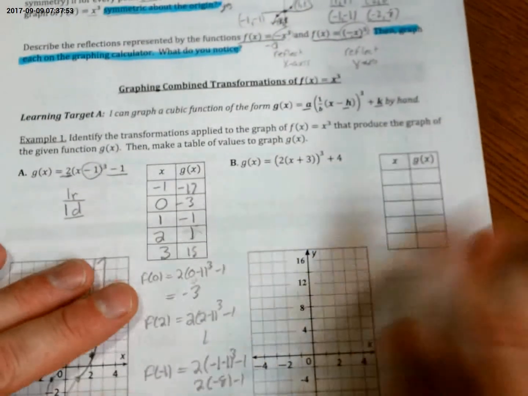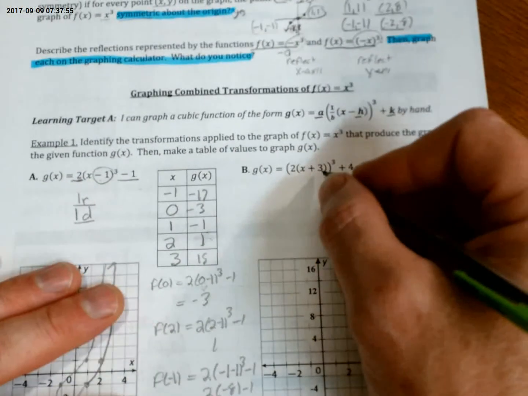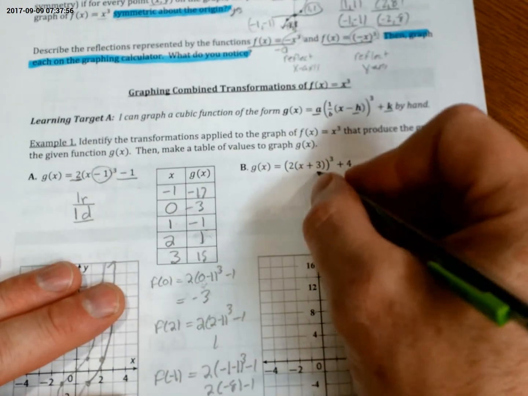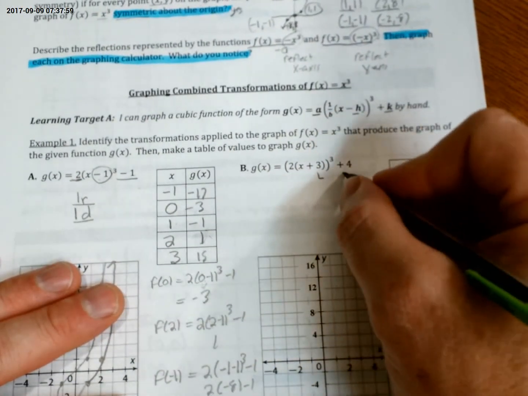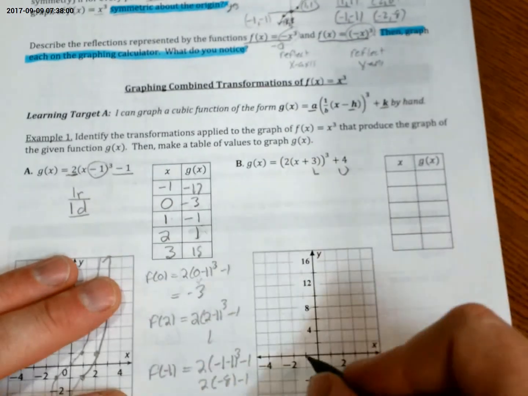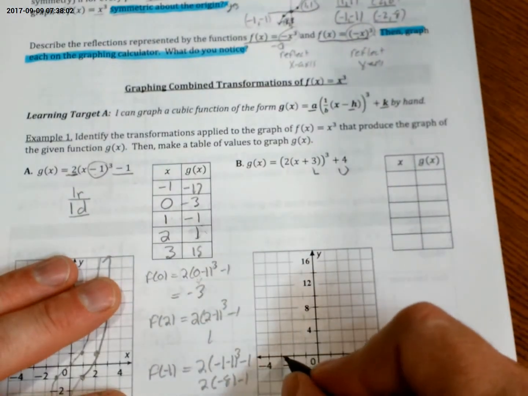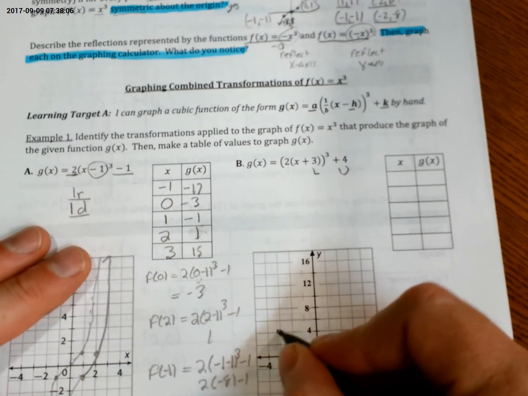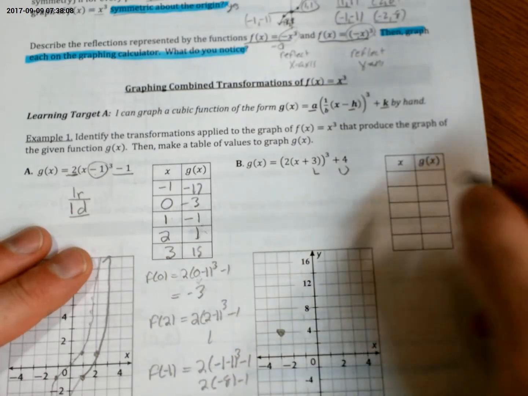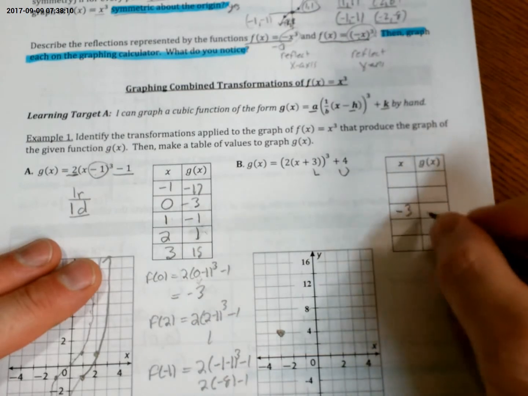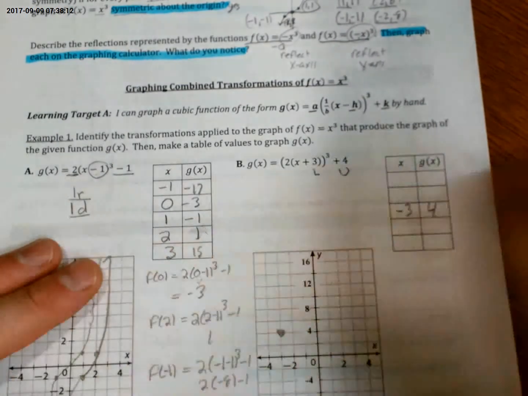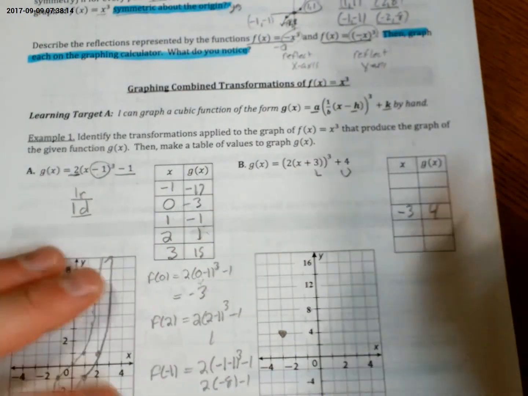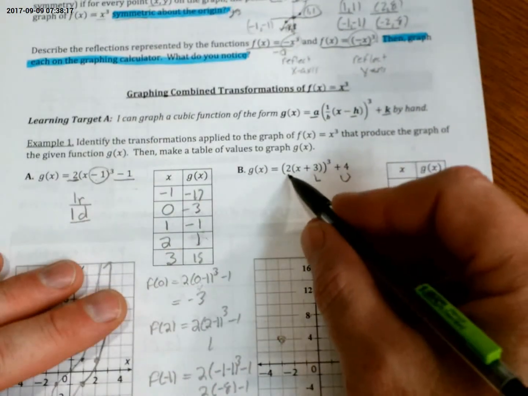All right, let's look at this guy. If we just look at this guy, we're going to do the same thing. We're going to plot points. We're going to say, hey, that's 3 left and 4 up. Let's do that. 3 left, 1, 2, 3, and 4 up. We have a point right here. I'm going to put that here. 3 left is negative 3, 4 up. And I'm going to plot a couple points. This would be a horizontal shrink right here.